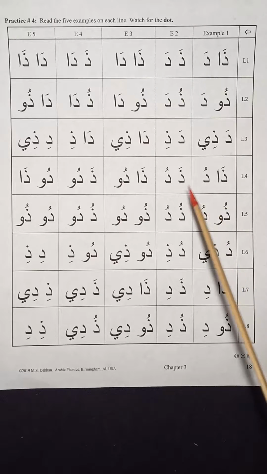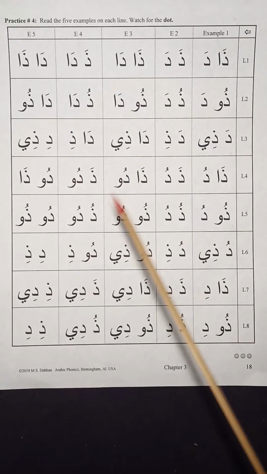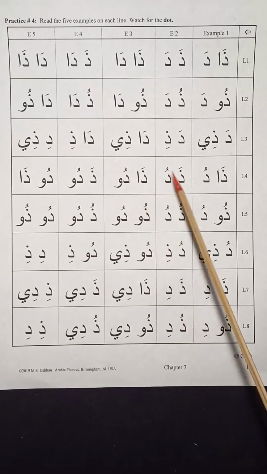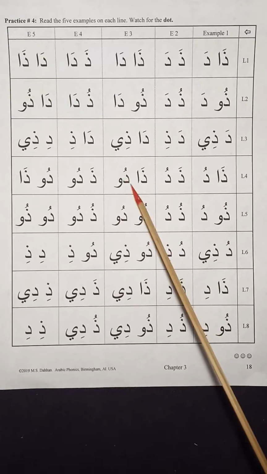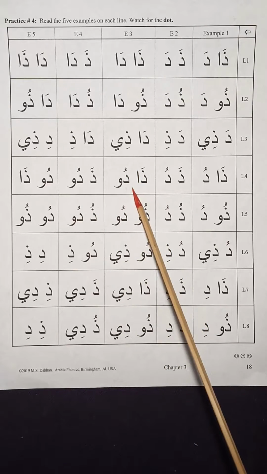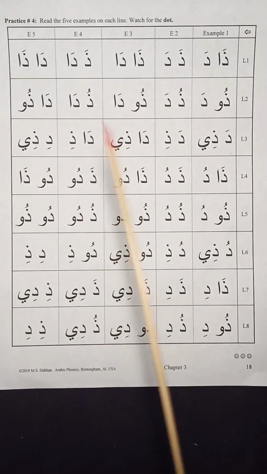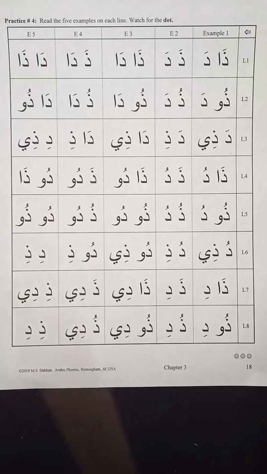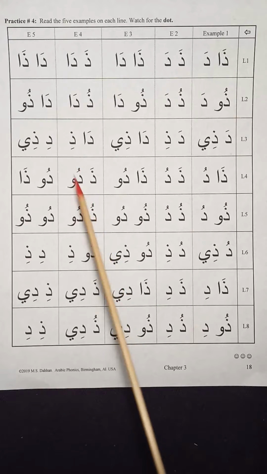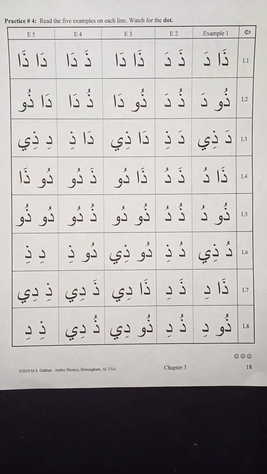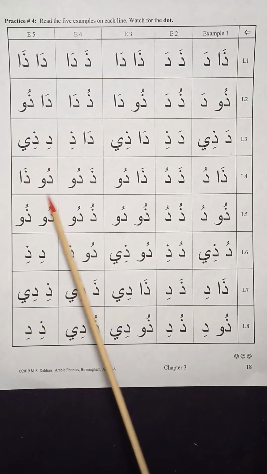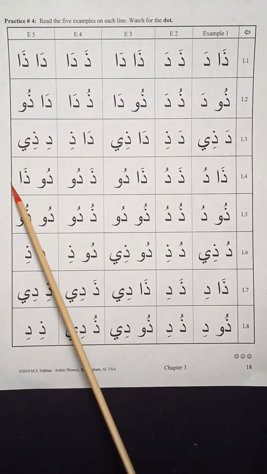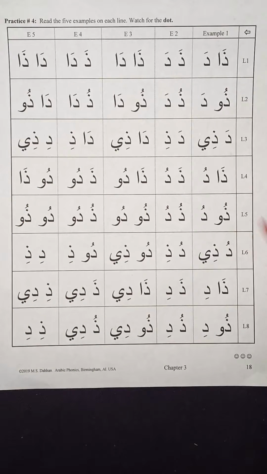Example 2: the, do. Two short sounds. Example 3: the, do. Example 4: the, gap, do. Example 5: do, the.